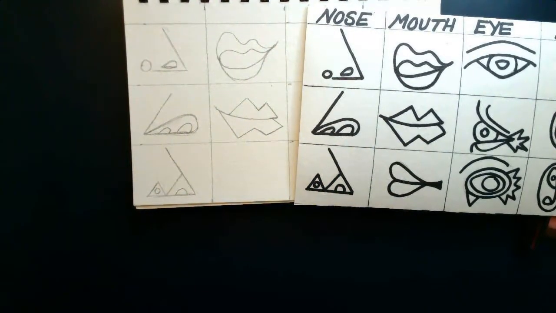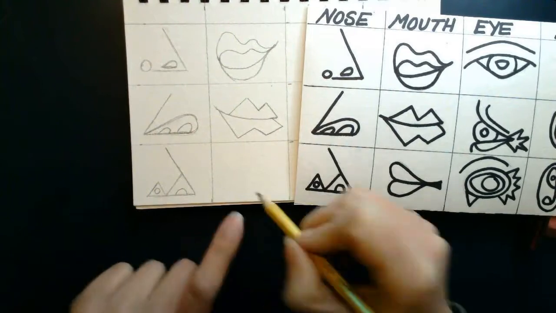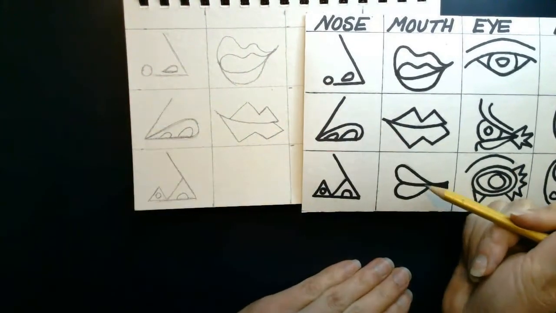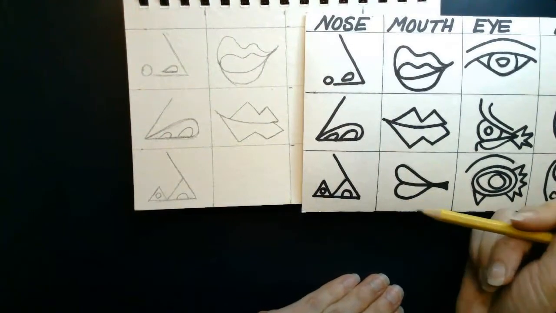Okay? Then we're going to do a funny looking one over here. So these would be the lips from the side or in profile.